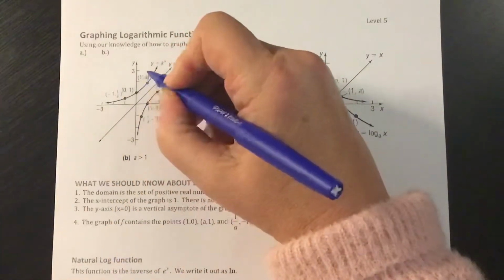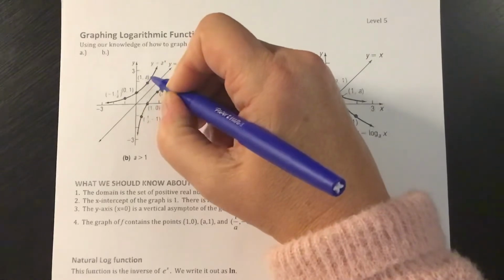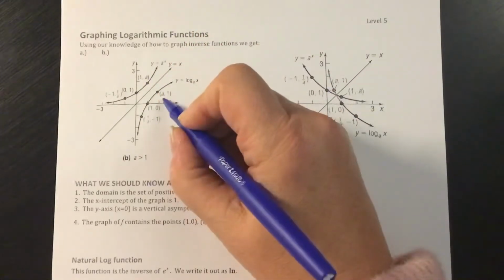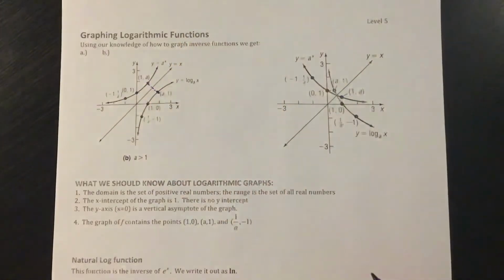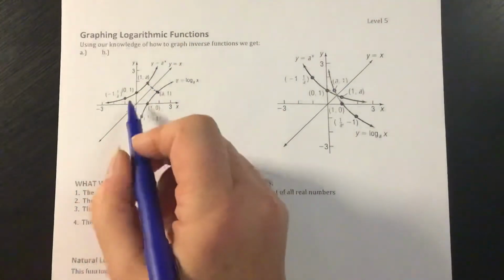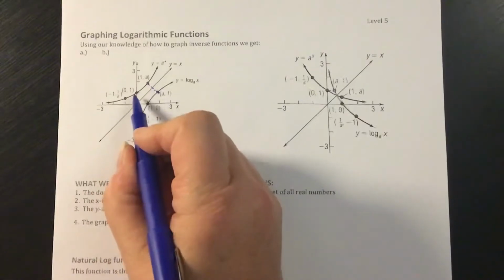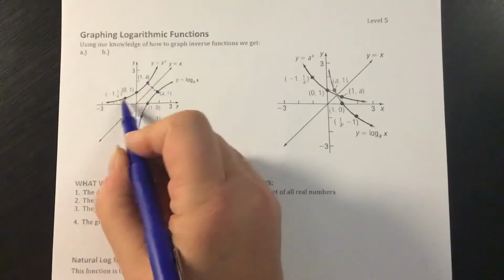So this point of 1 comma a becomes the point a comma 1, and it's just reflected over that line.